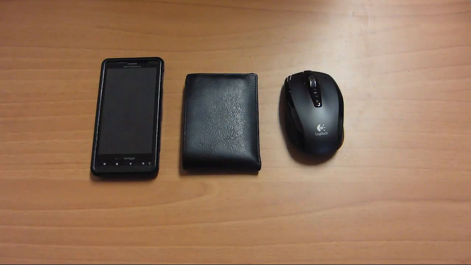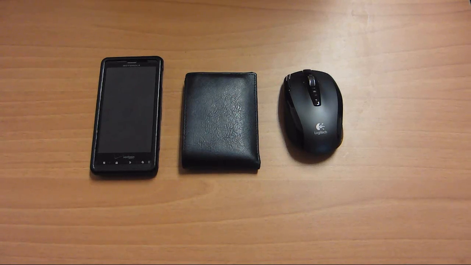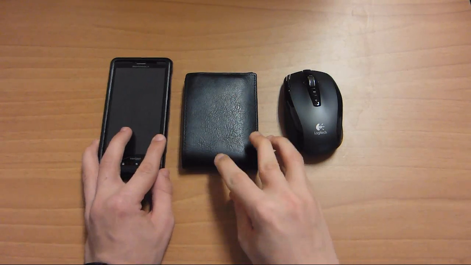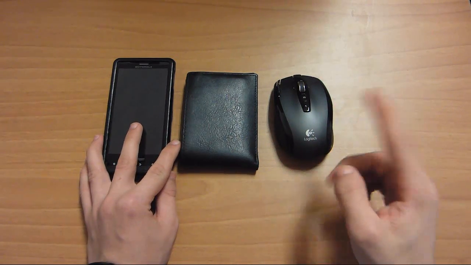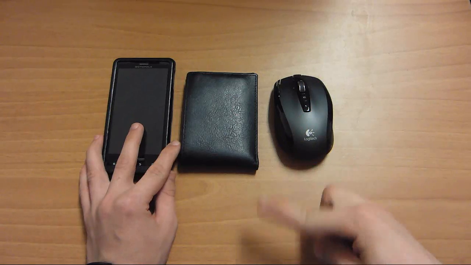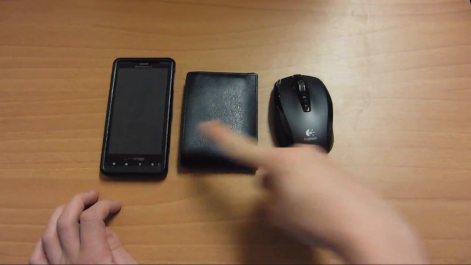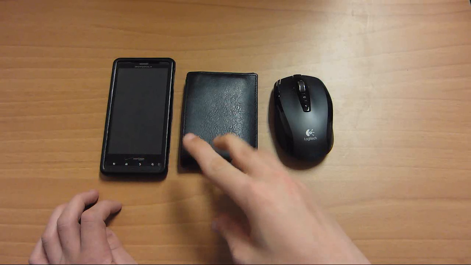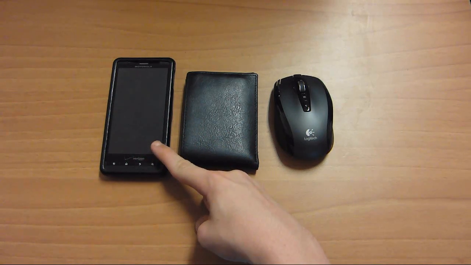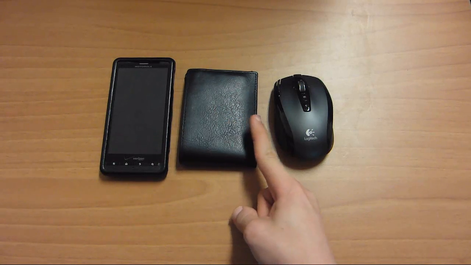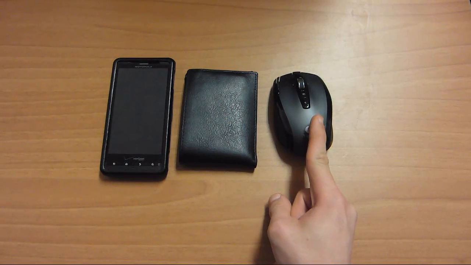To demonstrate what fragmentation on your hard drive is, I'm going to use my phone, wallet, and mouse as a representation of data on your hard drive. When your hard drive is defragmented, all your data is really close like this. There is a needle on your hard drive, if you've seen a hard drive platter, that will search between your data. It has to go to the data, like my finger's the needle. Like I just found my phone, then I got to my wallet, now I'm on my mouse.